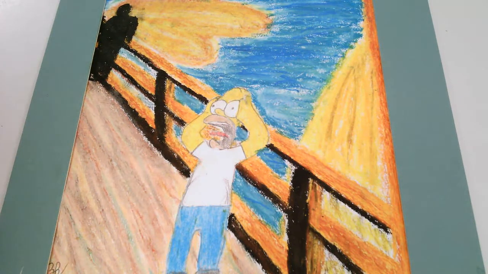Today we have a rendition of the famous painting entitled The Scream, which has been Homerized. It's quite the beautiful work of art, wouldn't you say? This is an original work by Zachary Bourne.